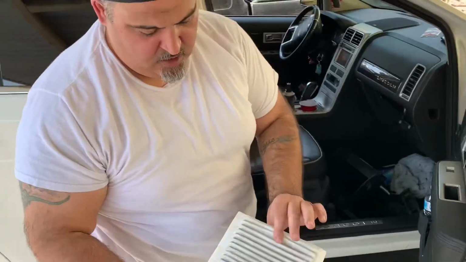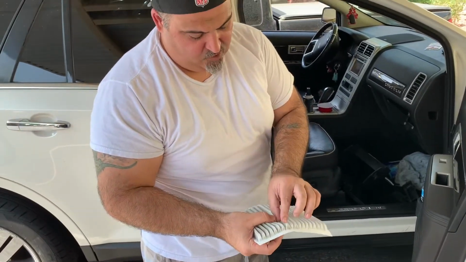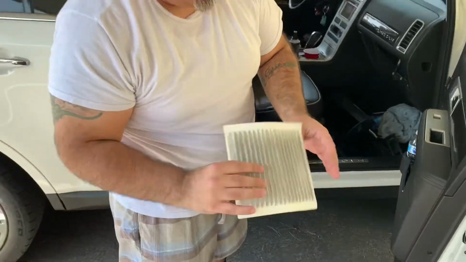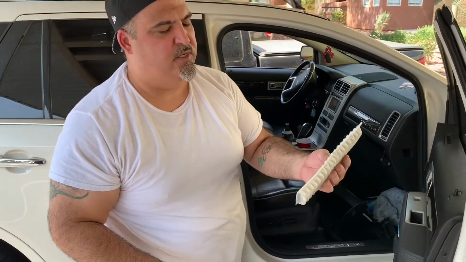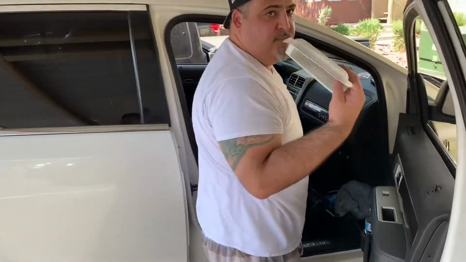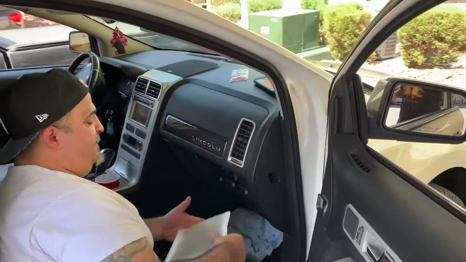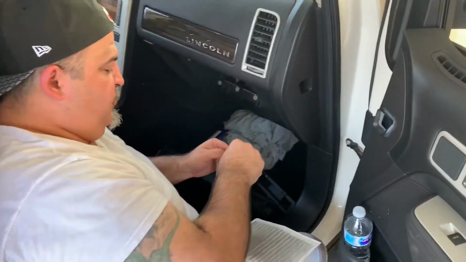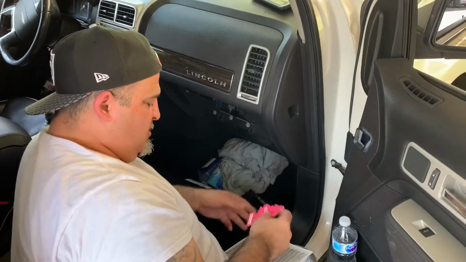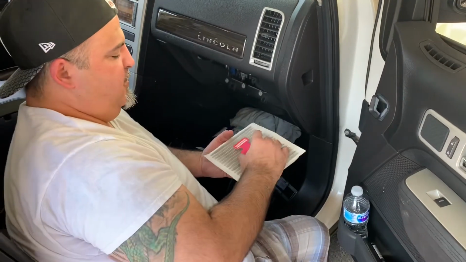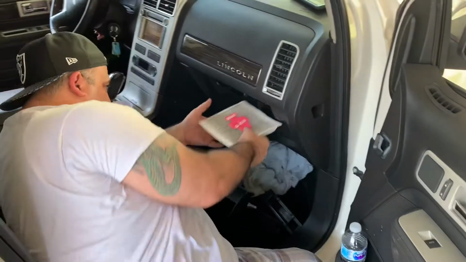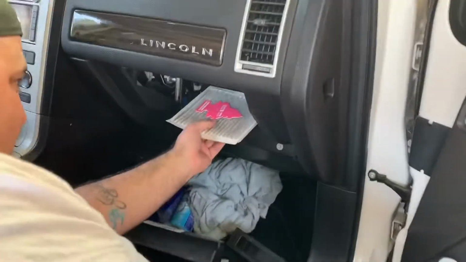So this is kind of dirty. It's not crazy bad, but it is a little dirty. So probably in a week or so I'll buy another one and just drop it in there. But anyways, here's your air cabin filter. And what I'm gonna do, I'm gonna go ahead and take one of these trees. I'm just gonna set it right on top like so. I'm not gonna tape it to it. I'm not gonna do anything crazy. I'm just gonna set it on top and just slide it right back in there.